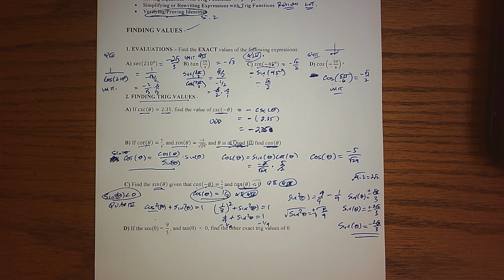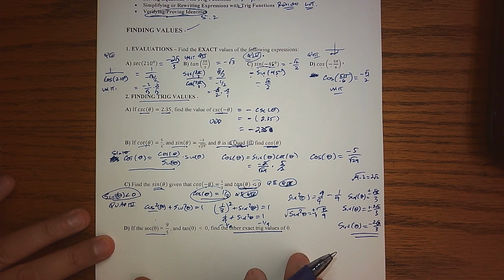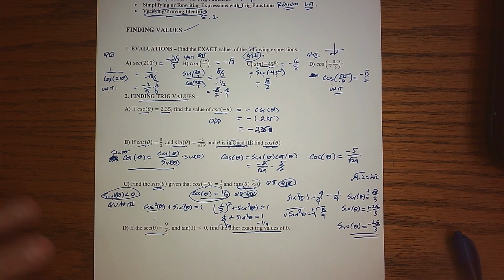And how about this? It looks like I'm going to have to find the other trig values given one of them. So this problem's a little bit lengthier than the others, and I already see that I'm 10 minutes into this. So how about I pause and I'll do this last one in its own video and go from there.